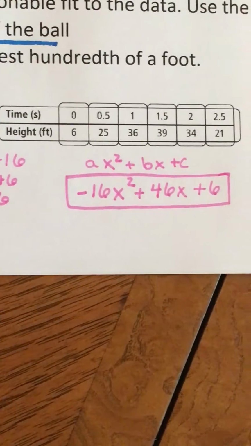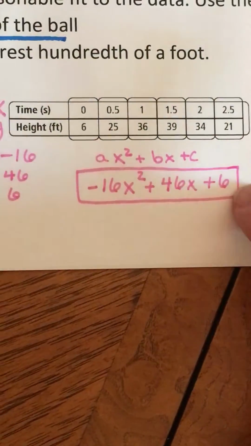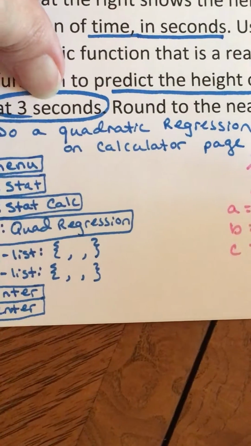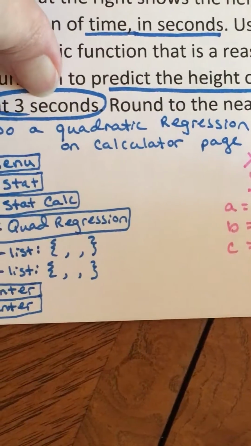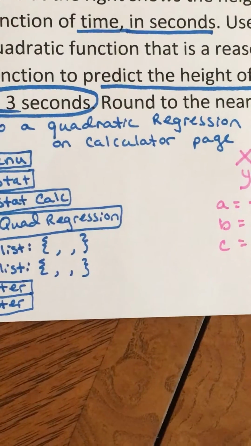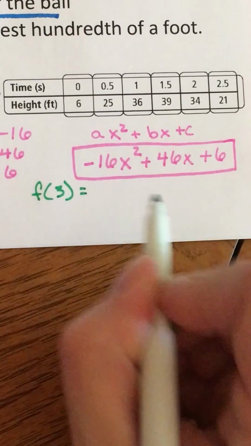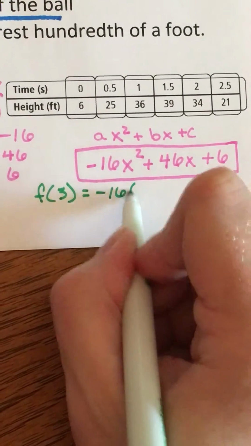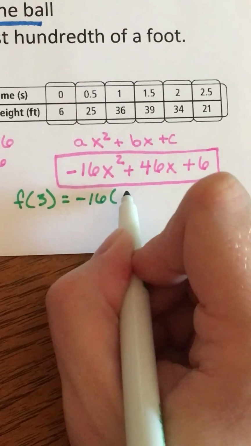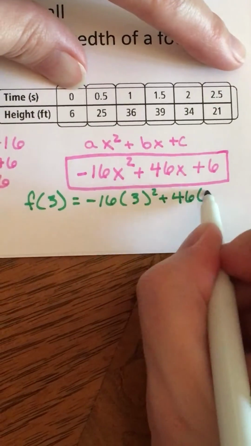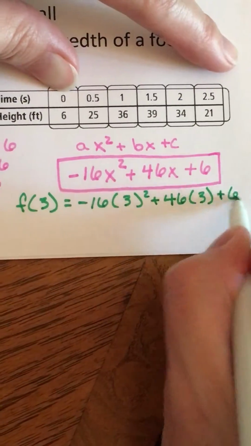All right, they asked us in the problem, not only did we need to get this equation, but we need to determine what the height is going to be at a time of 3 seconds. So we can plug that in. Let's do that. F of 3 equals negative 16 parentheses times 3 squared plus 46 times 3 plus 6.